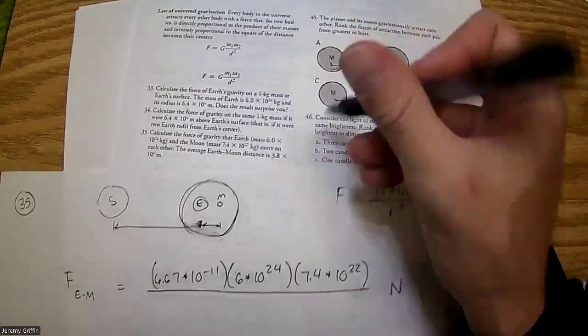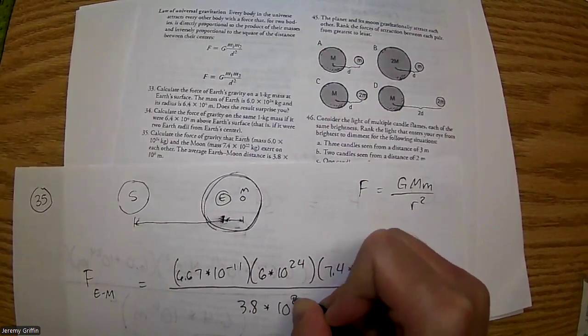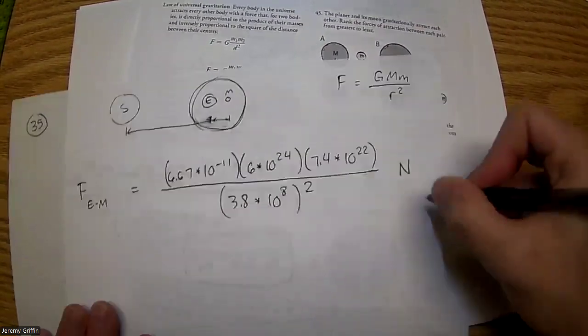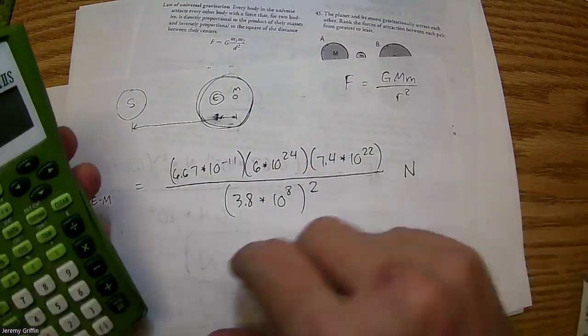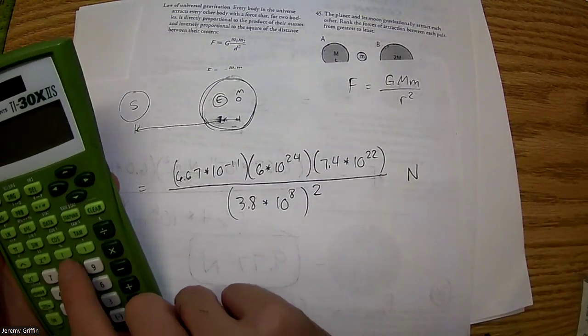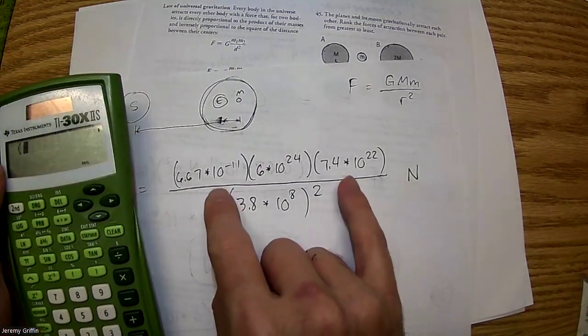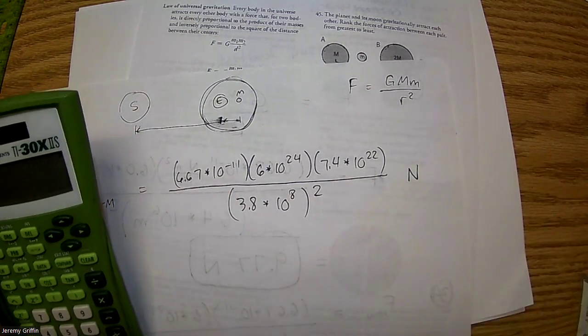The distance is 3.8 times 10 to the 8 meters. I left off meters, that's being squared, because I pulled all my units out and just embedded it in the newtons. So you guys see where all those numbers are coming from? Notice it said average distance because the orbit is slightly elliptical. We'll take an average. See if you can plug this correctly into the calculator, and we'll all get the same number, hopefully.